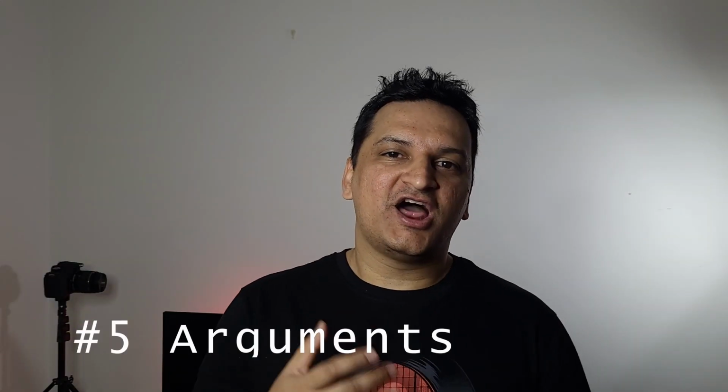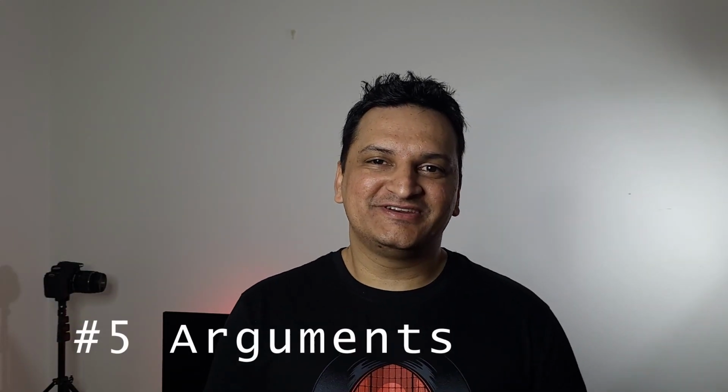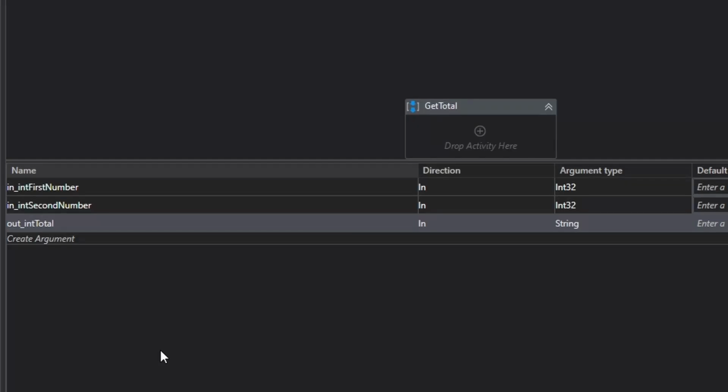Number 5, arguments. This one is my favorite. Arguments are slightly different to variable names in that they are not used within the workflow, but they're actually arguments that we are passing on to another workflow when we invoke another file or another piece of code that is somewhere else outside our current file.